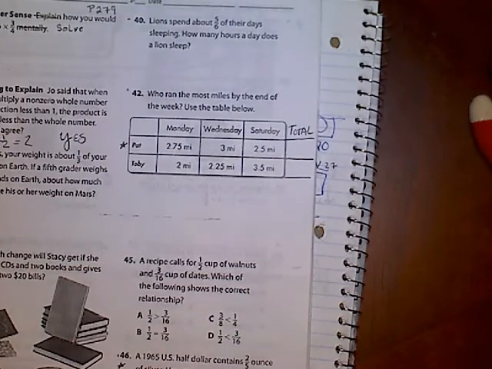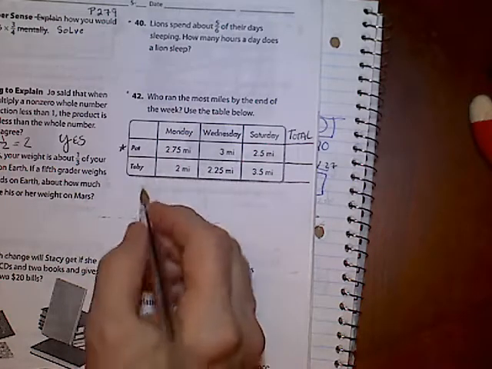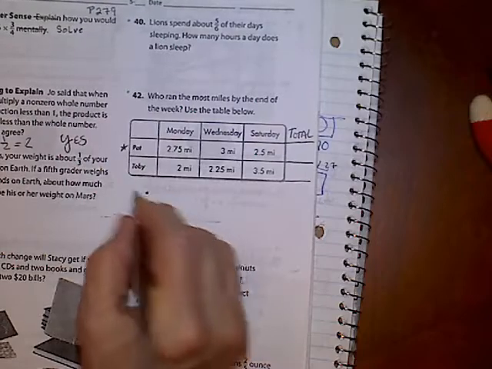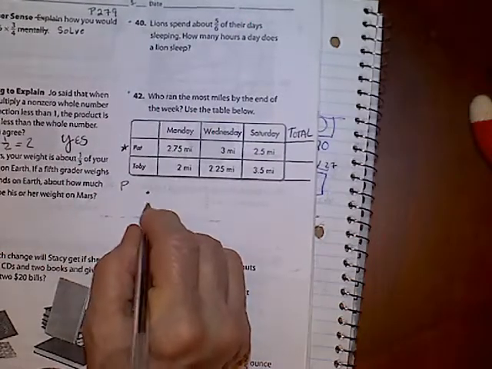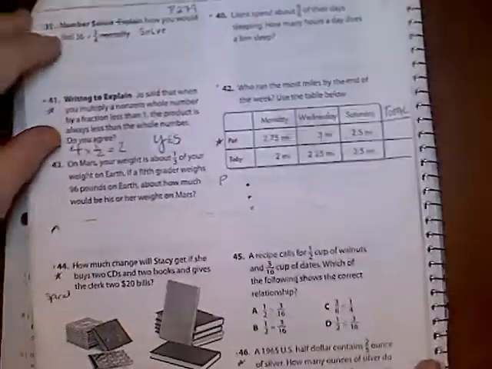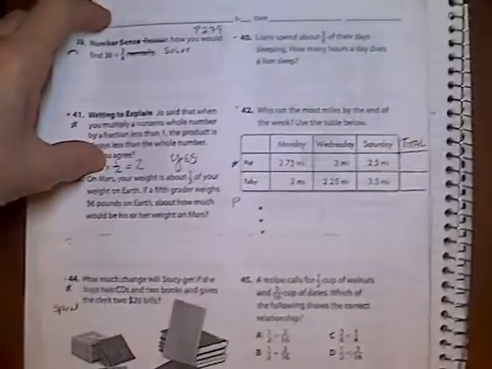So let's just recall good adding skills. Their whole week is Monday, Wednesday, Saturday. That's when they run. So again, you must line up decimals. So here is Pat, a decimal, and another decimal. I need 3 decimals there. I'm a little off center here, so let me fix that up.